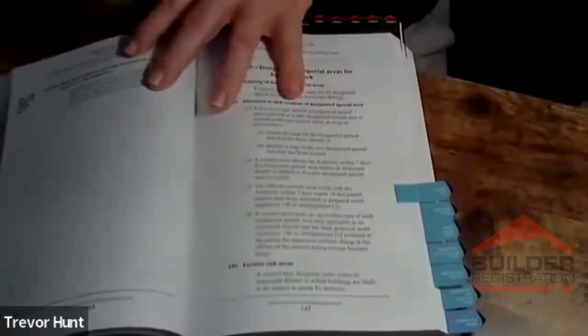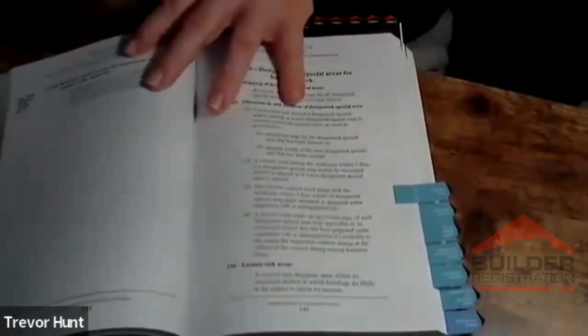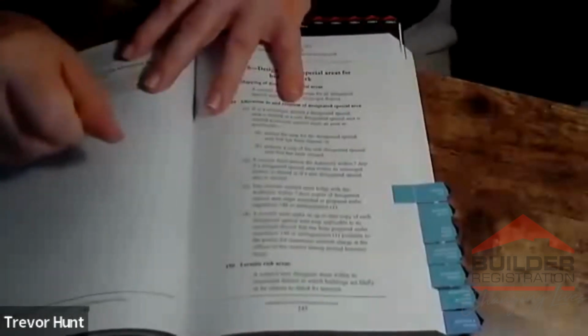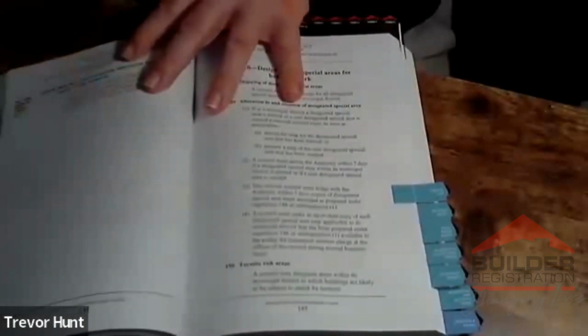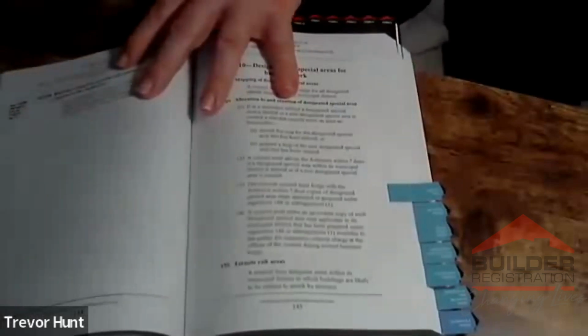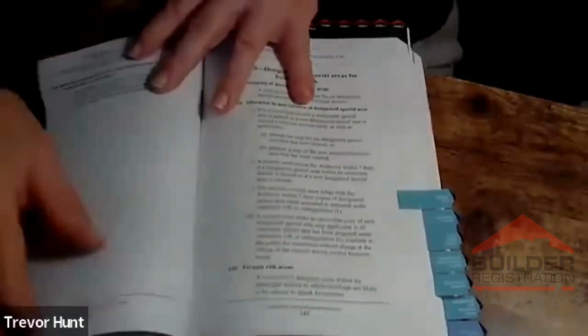After section 150, we are going to be dealing with pool safety. Pool safety is going to be all about section 147A.